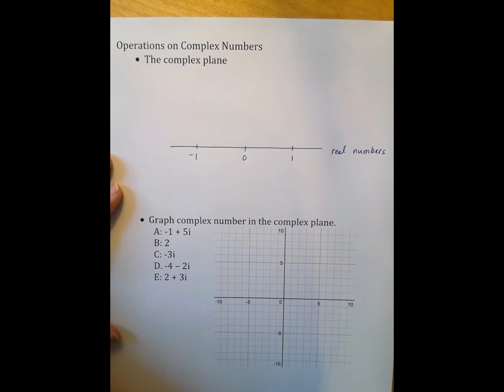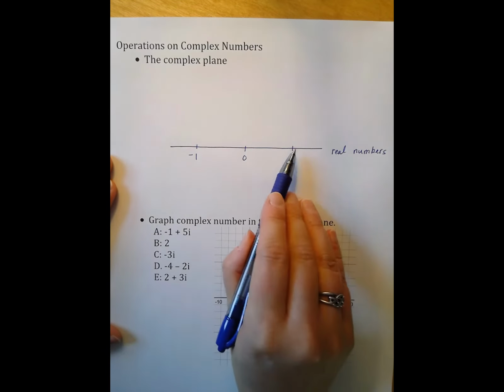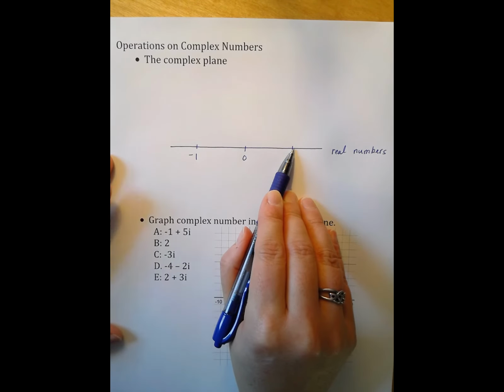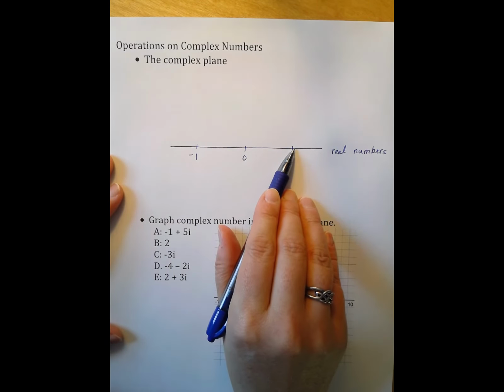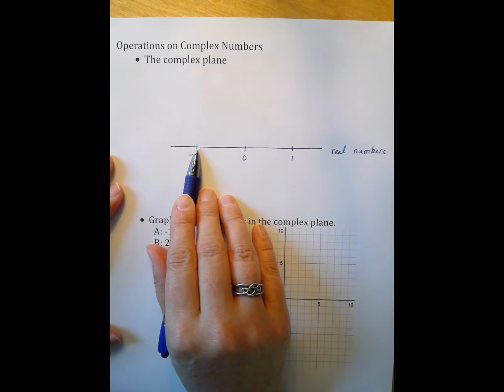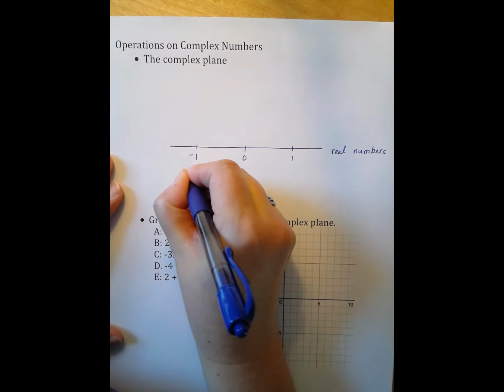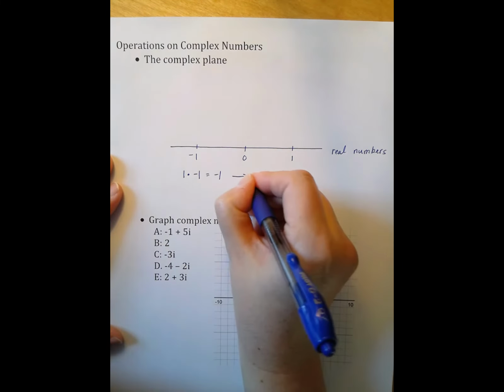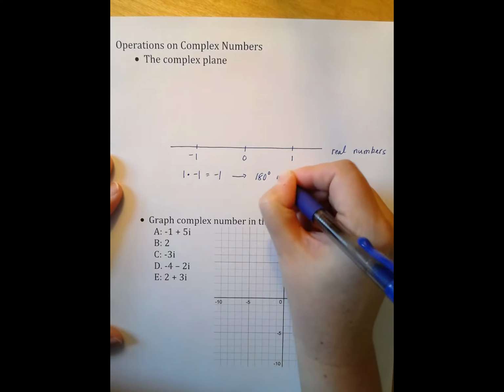Now, it turns out that if I multiply 1 by -1, I get a 180 degree rotation. So 1 times -1 equals -1, and that yields a 180 degree rotation.